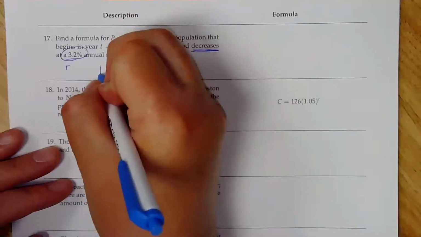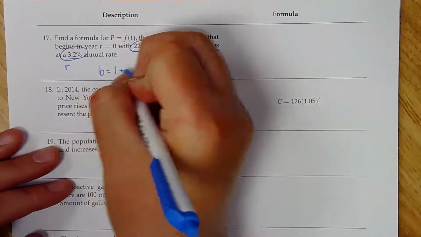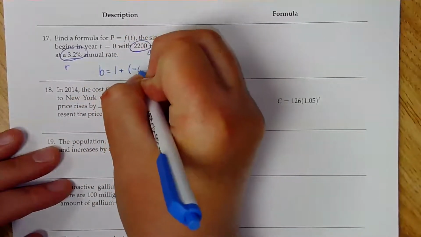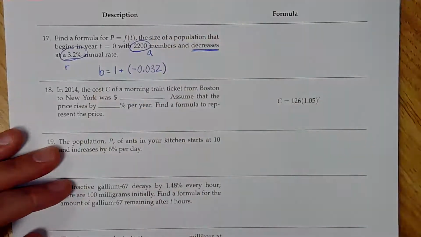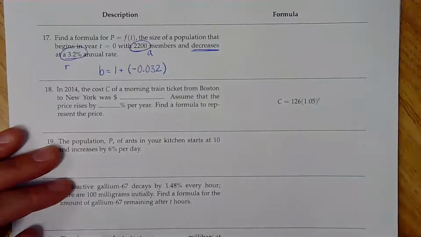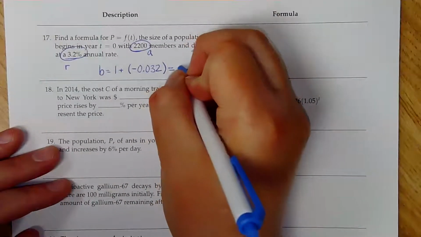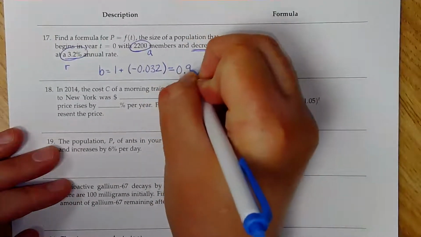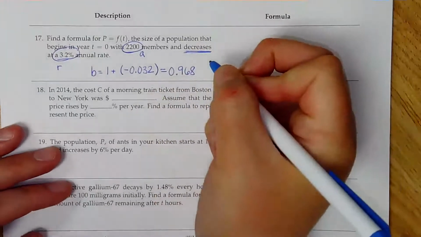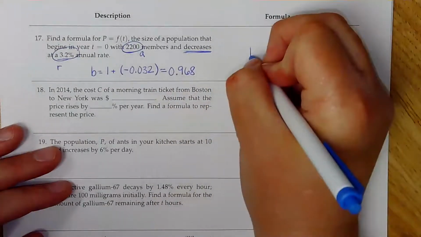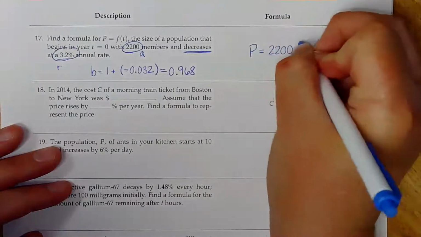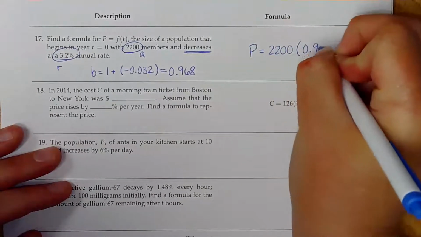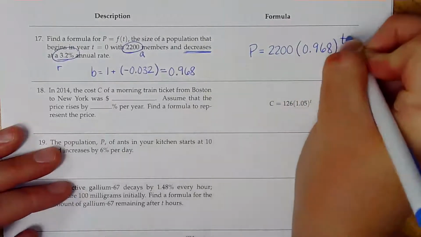So I can find B is equal to 1 plus a negative 0.032. So that's 3.2% as a decimal. And that'll give me 0.968 for B. So my formula here is P is equal to 2,200 times 0.968 all raised to the T.